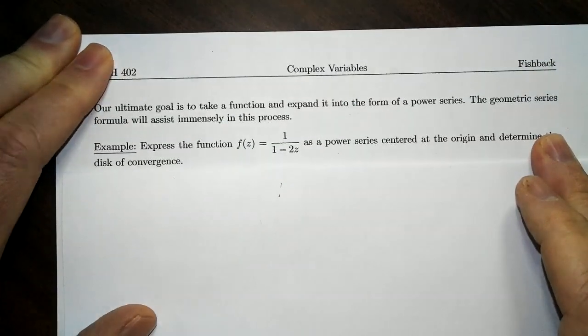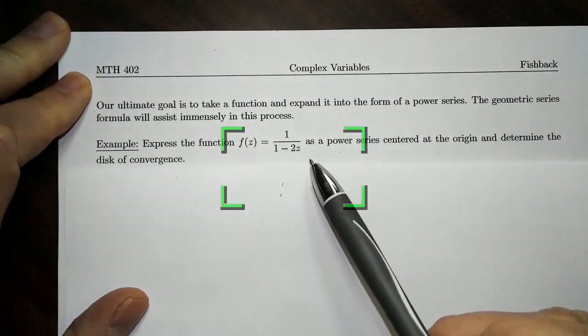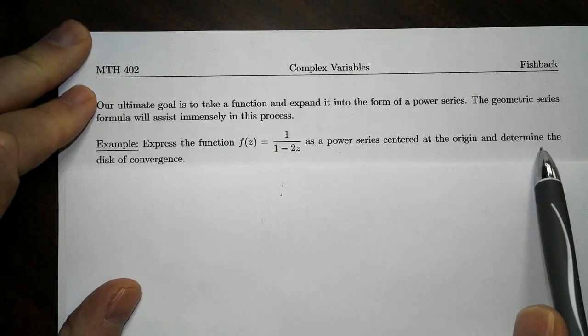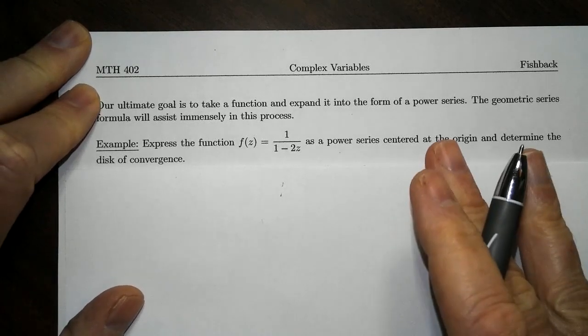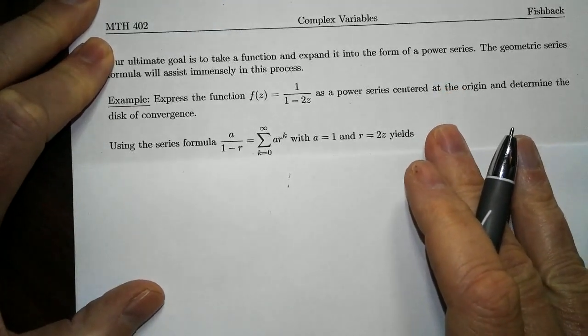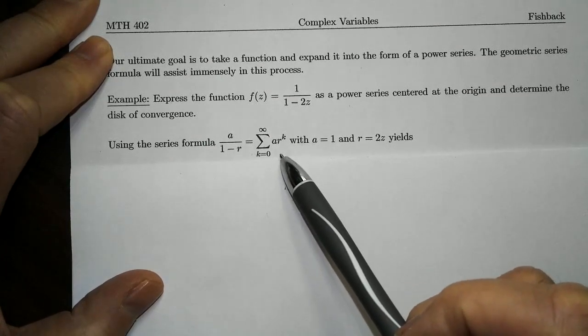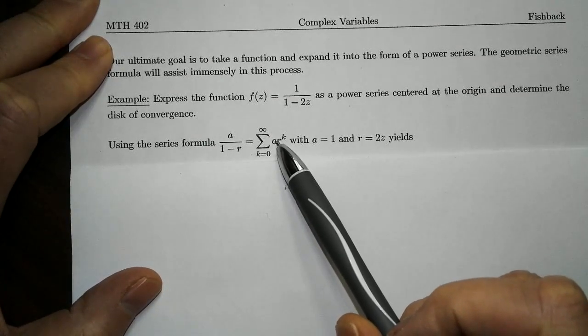So here's an example. Express the function 1 over 1 minus 2z as a power series centered at the origin and determine the disk of convergence. So we have a convenient geometric series formula: a over 1 minus r is this, provided r is less than 1 in modulus.